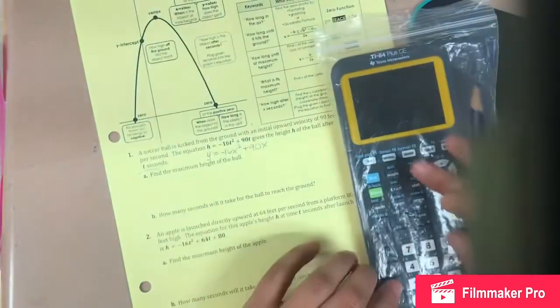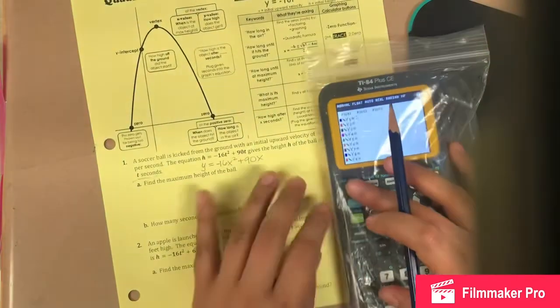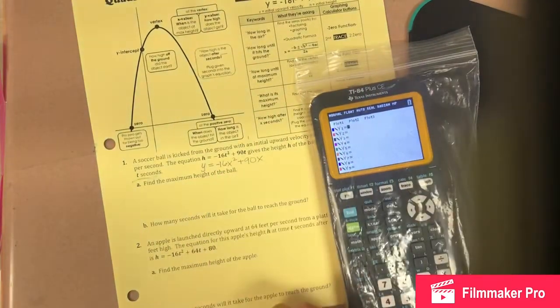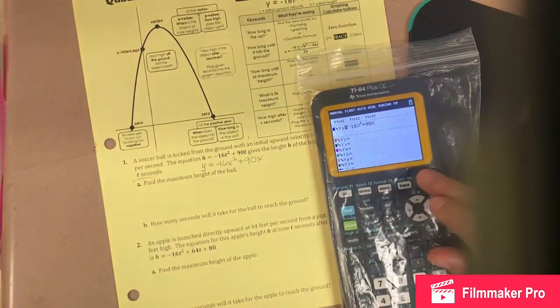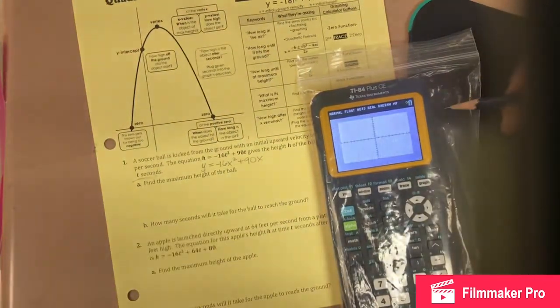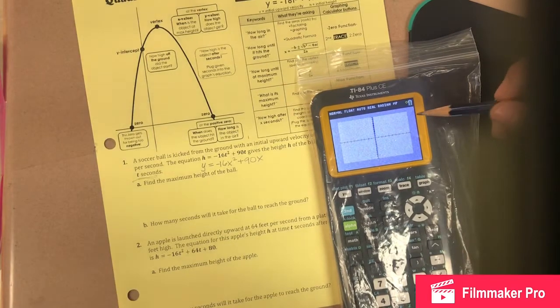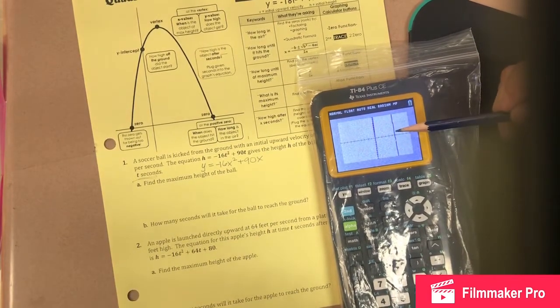So what we're going to have to do is type this into my y equals screen, type in negative 16x squared plus 90x, and what we're going to do is hit graph. And at first, you're going to see part of it, but then you only see it looks like a line and then it comes back down. So we need to get a better picture of what this looks like.